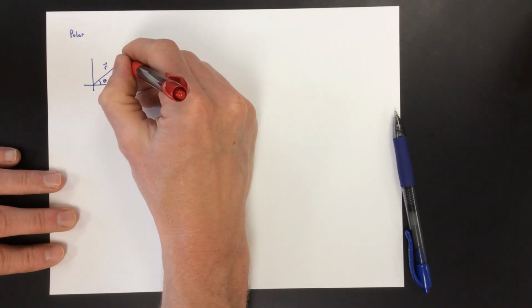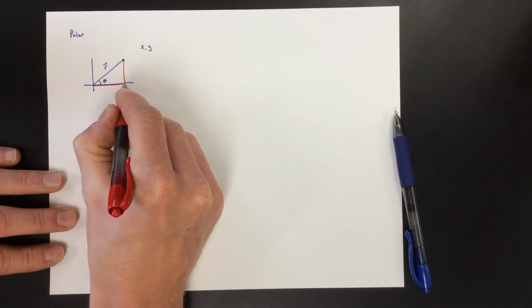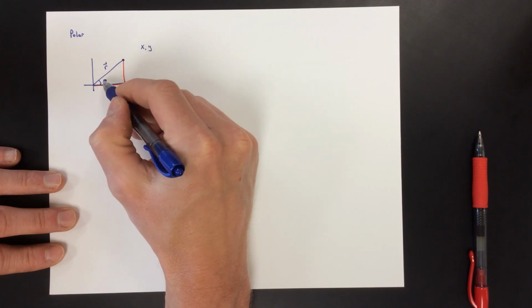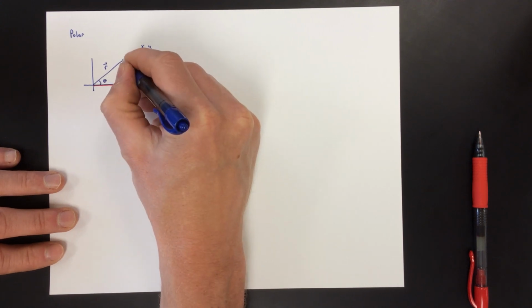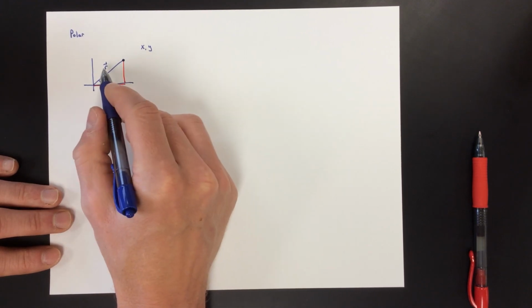With x and y, I'm just telling you the vertical and the horizontal position. And now in a polar way, I'm giving you an r and a theta. And again, this is talking about a point in space. Let's just talk about that point. So that point's got an x and a y and an r and a theta.